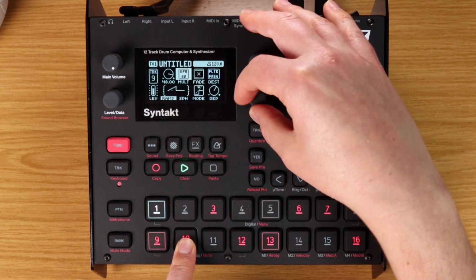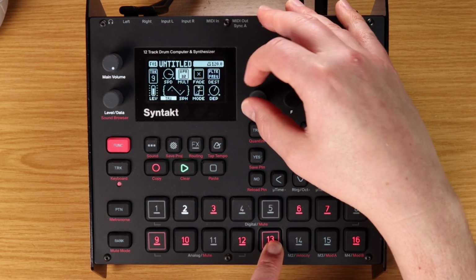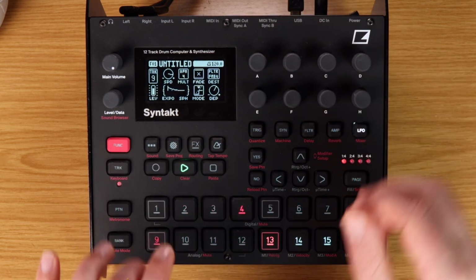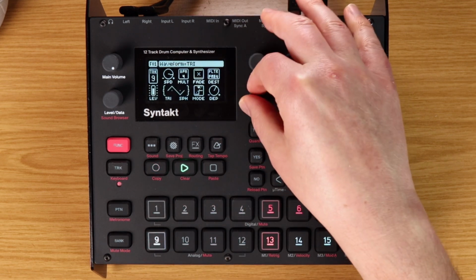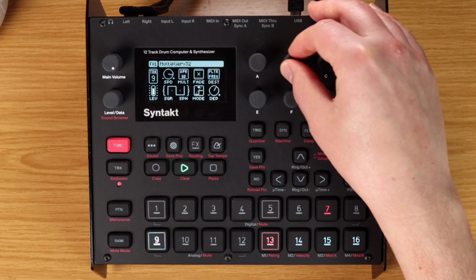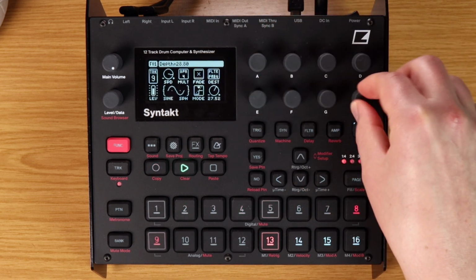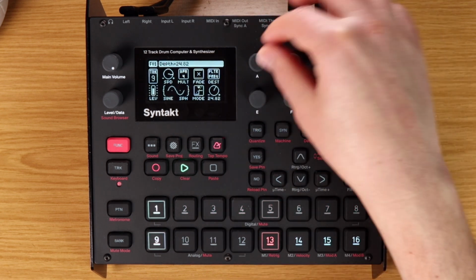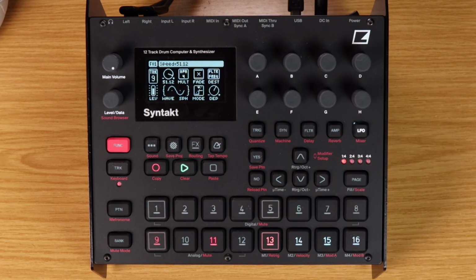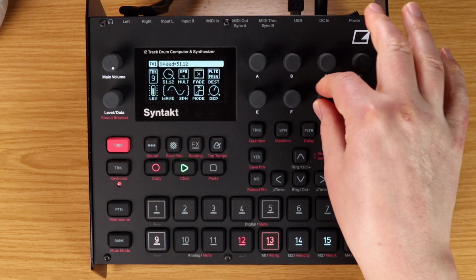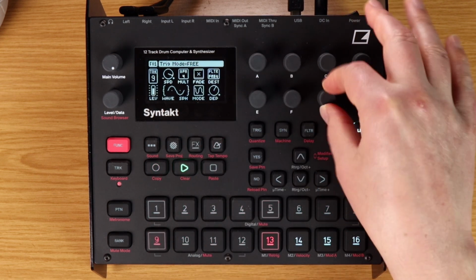And these shapes as well. Or we could even go record quantize. Could even change the mode as well, so let's do that just for a laugh.